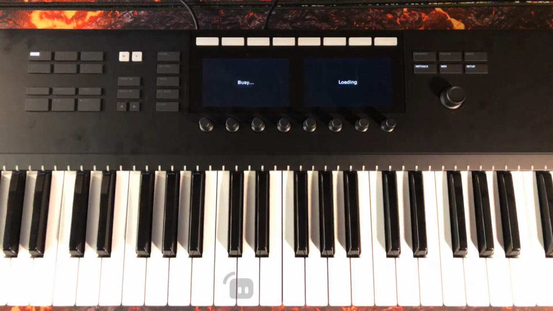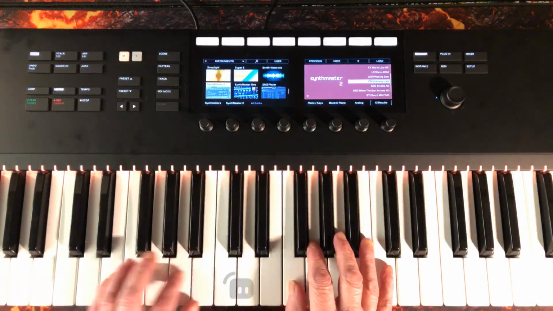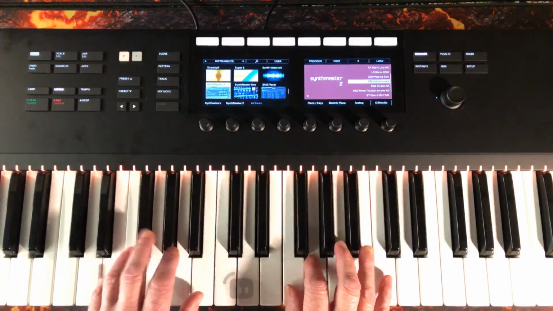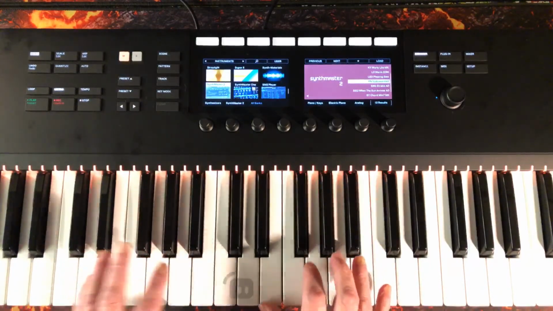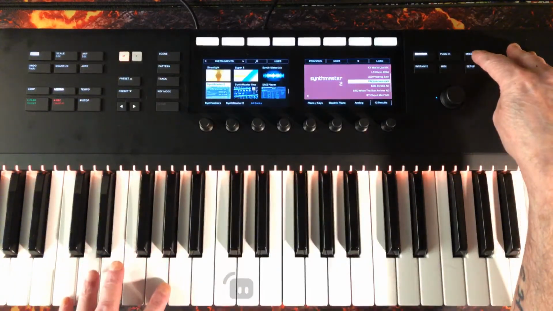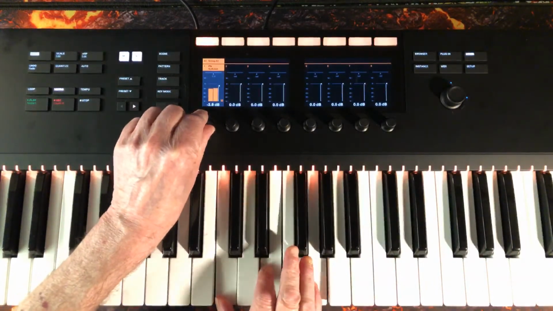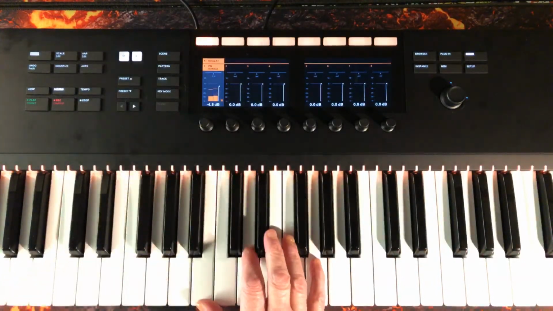While this is loading, I'm going to close this screen that I'm looking at now and go back to my contact screen. Once you've loaded it, you'll have it in there like that. Now it might be a little bit too loud, so all we need to do is go to the mixer and just turn it down a little bit.